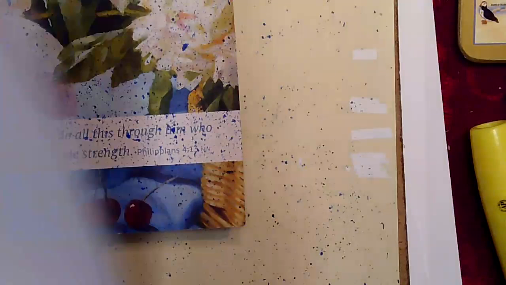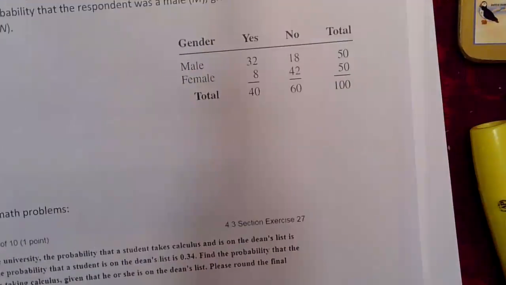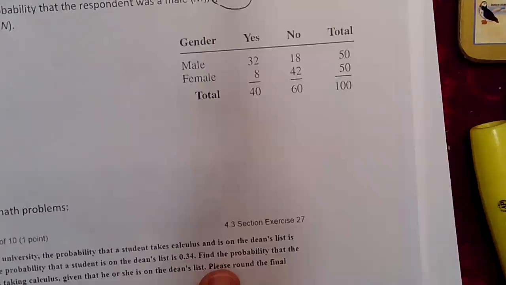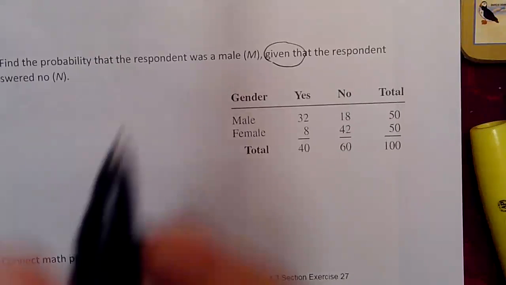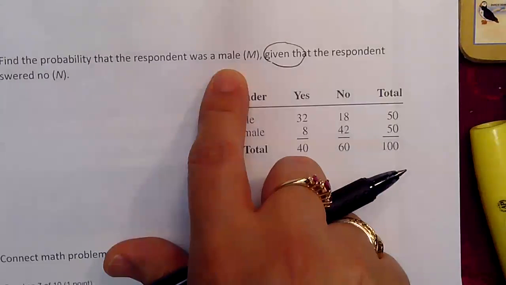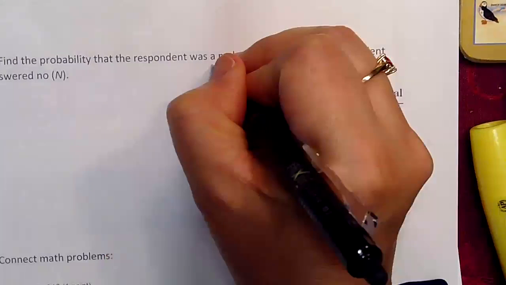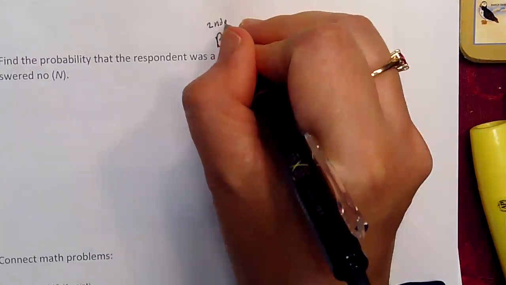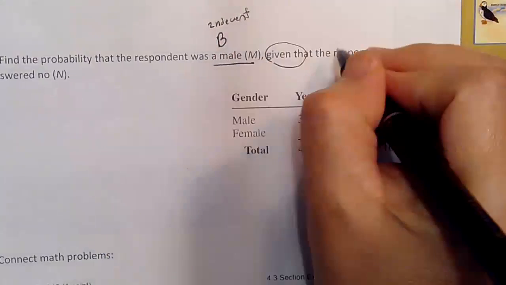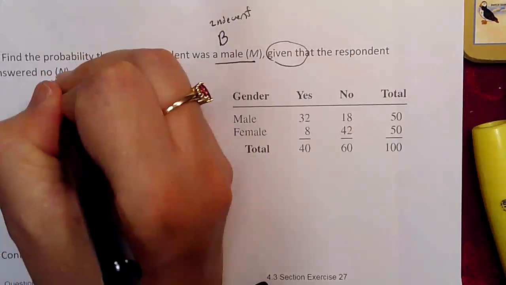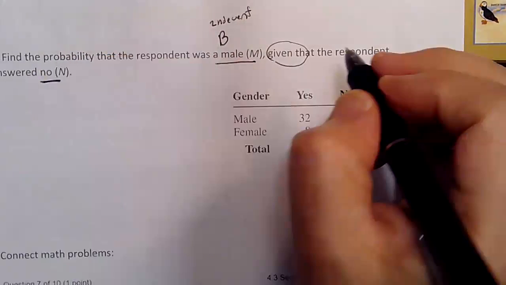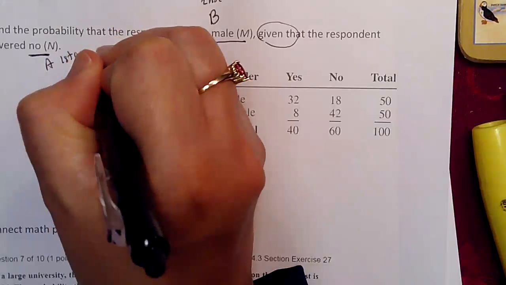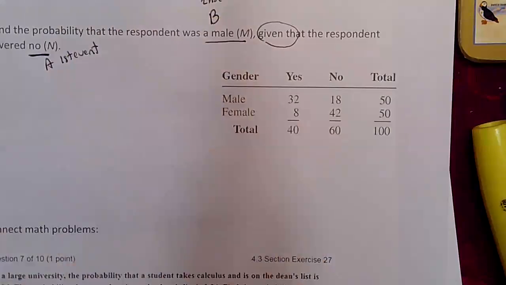The second one. Go to the second one. Find the probability that the respondent was a male, given that the respondent answered no. Okay, so this part, male, is your second event. That's B. Given that the first event occurred, which was that they said no, that's A. That's the first event. Okay, so you have to use your vocabulary.